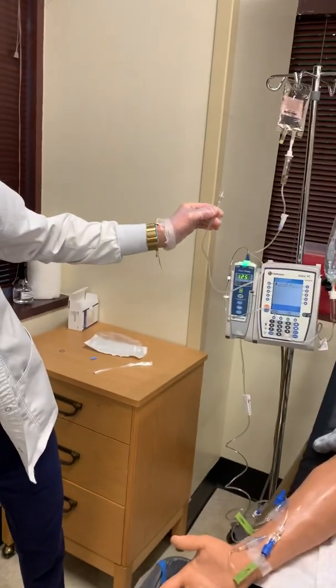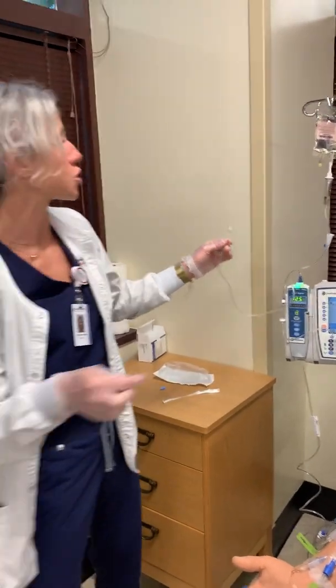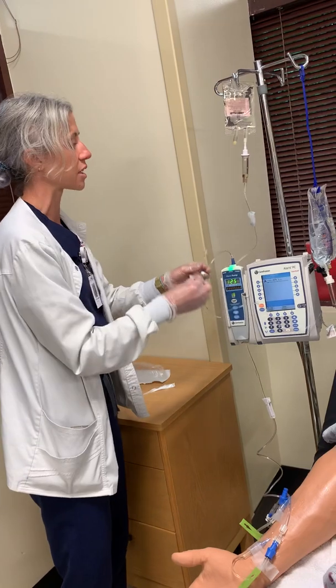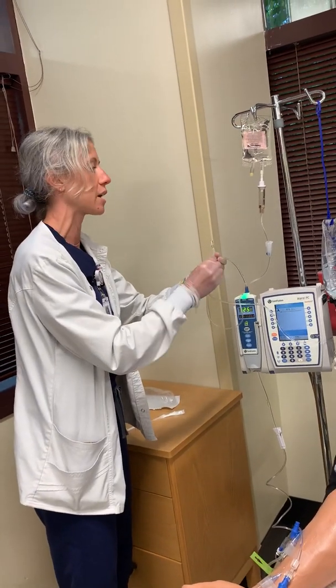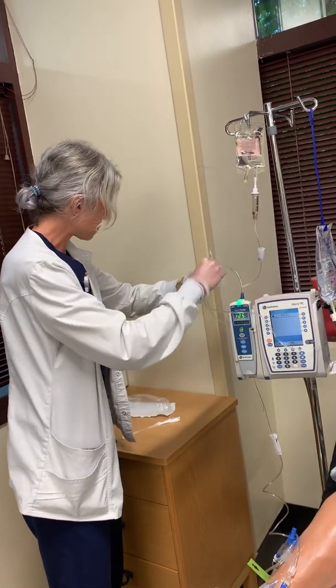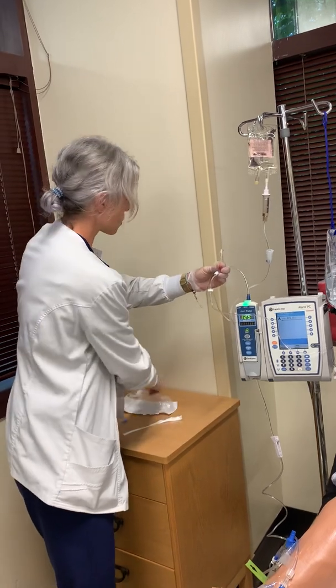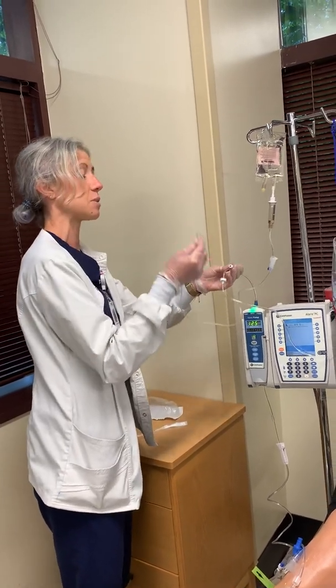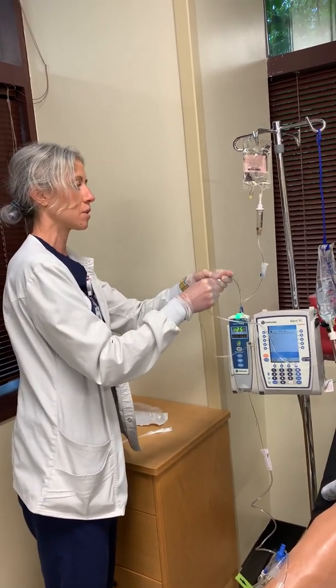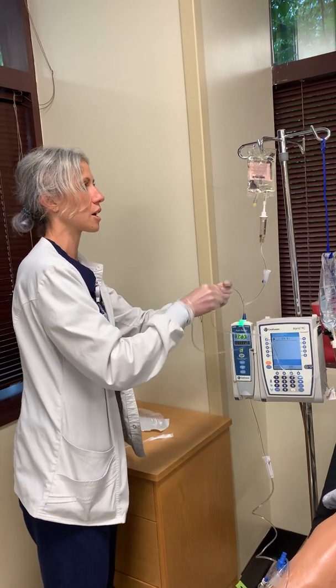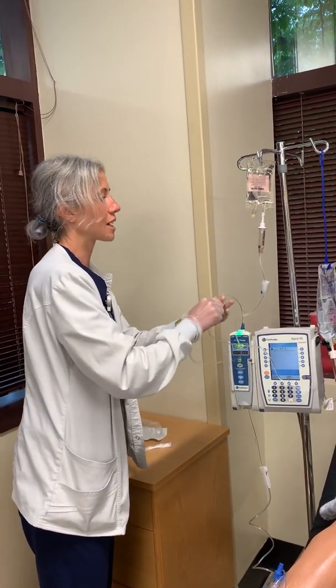So I'm gonna get out my alcohol, okay? As usual, I'm gonna clean that hub. I know you're gonna get tired of us saying this, but you gotta do it, okay? So you're gonna do it like that. And when you're in the hospital, you'll see some caps that people put on the end of this, but this is where this is gonna go, okay? So we're gonna connect our secondary. So I'm all connected.